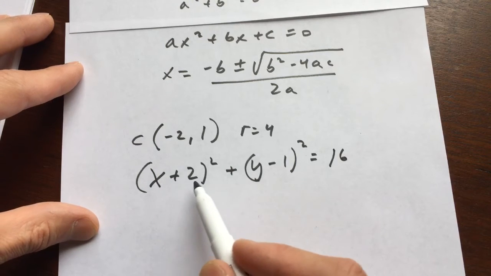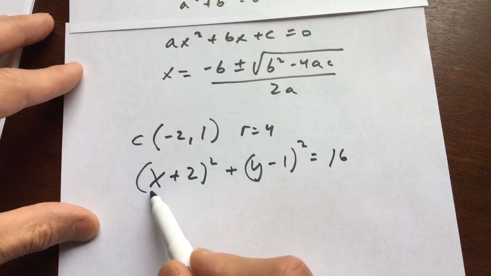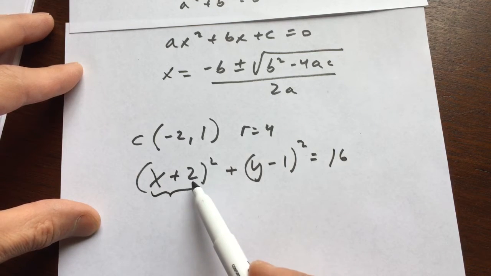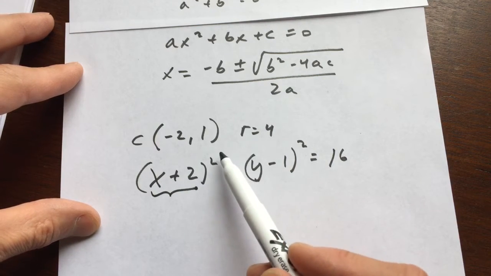Okay, so now here's where students kind of go off a little bit. See how this is plus 2 right here? It's the opposite, right? So if it's minus 2, you actually want to add 2 and then square that quantity. And then same thing over here.